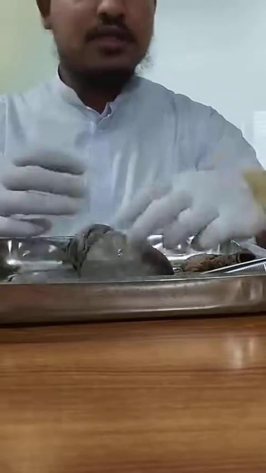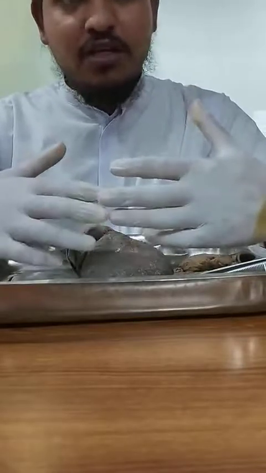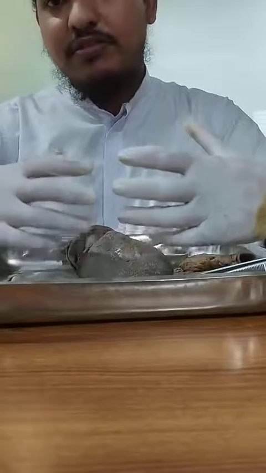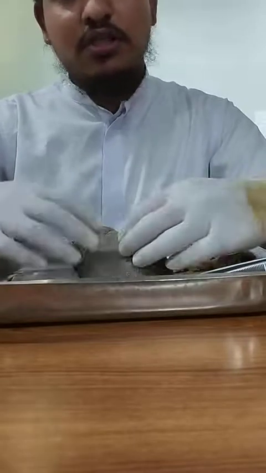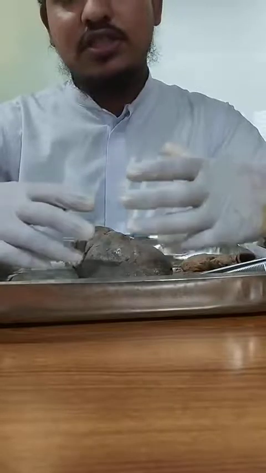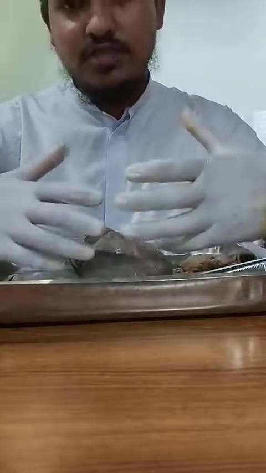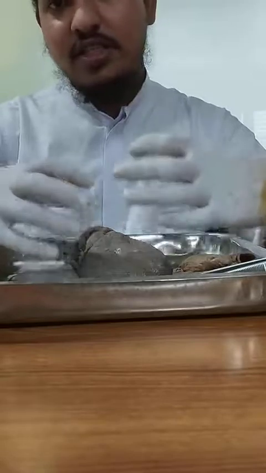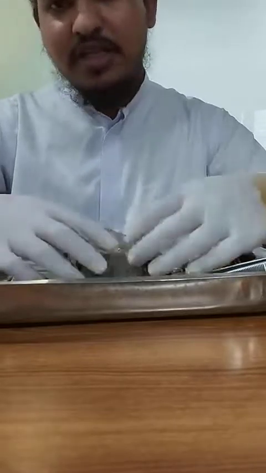Then, the coronary arteries are functional end arteries. This is a feature of coronary arteries. Actually, end arteries are those arteries that have no precapillary anastomosis. But in the heart, there is precapillary anastomosis.